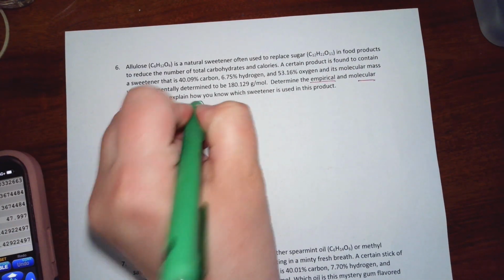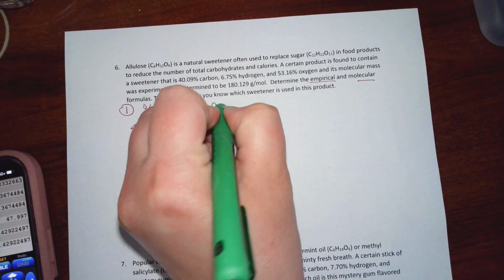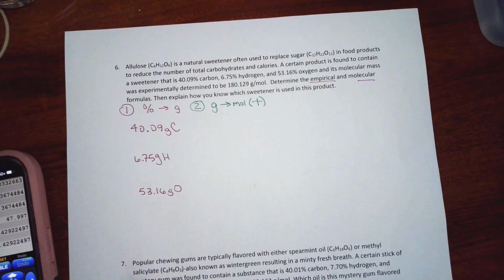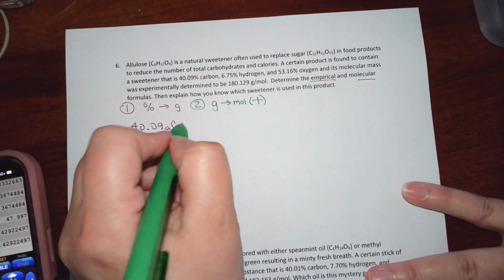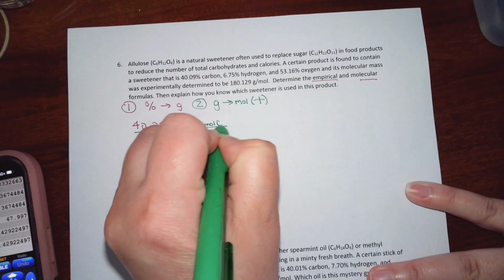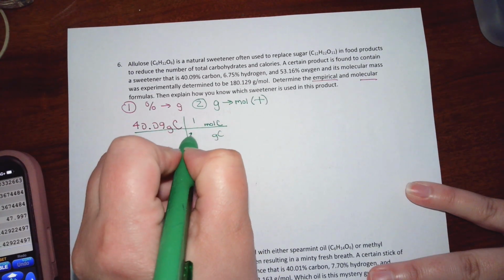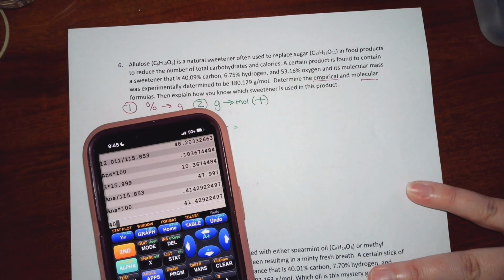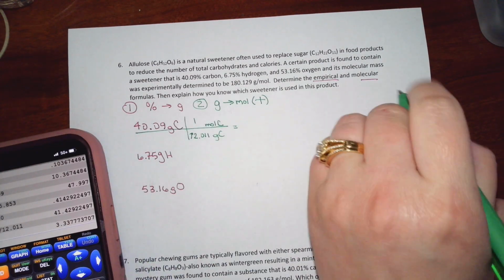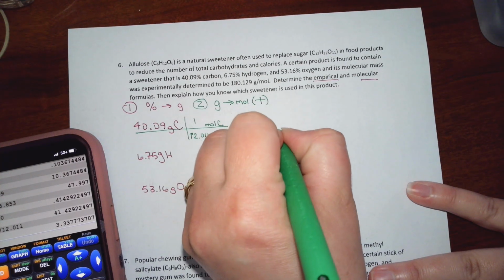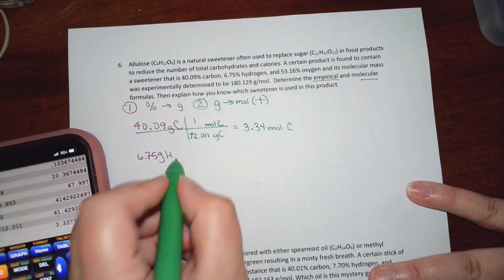Step 2, you're going to take and convert grams to moles using the grid. Okay? So we're going to go from grams of carbon to moles of carbon. So 1 mole for every 12.011 grams of carbon. So we're going to do 40.09 divided by 12.011. That gets us 3.34 moles of carbon.